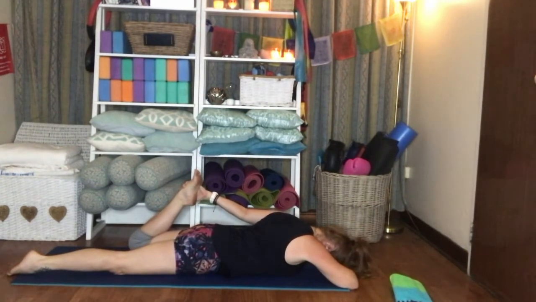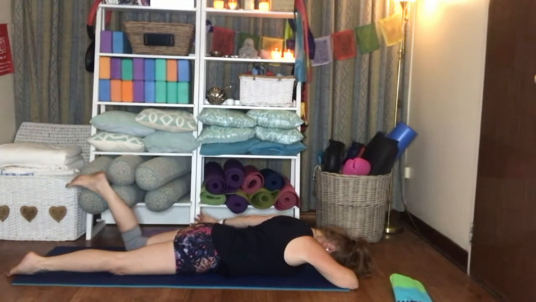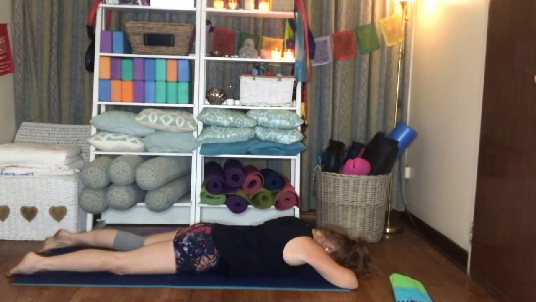Engage that left glute, pushing those hips down into the mat. Breathing into the muscle, sending the breath anywhere where you're finding any restriction or tension. Surrender to the stretch. And release that foot. Let that come down to the mat nice and slowly.